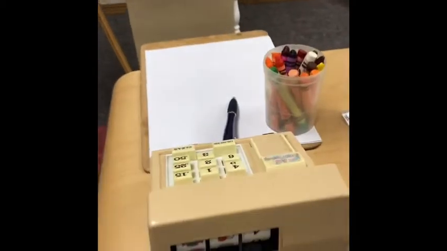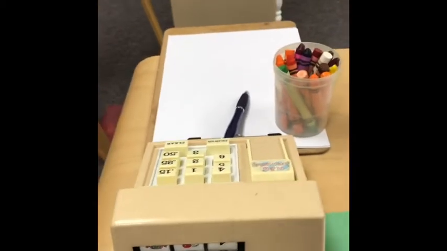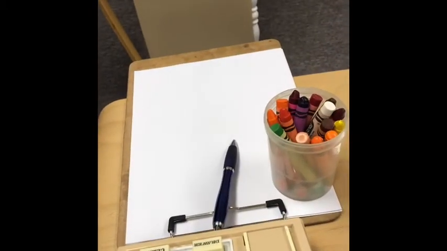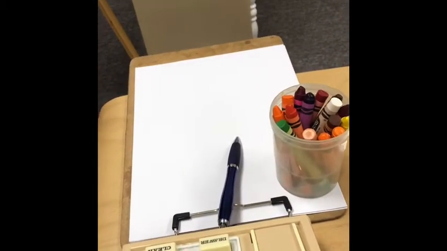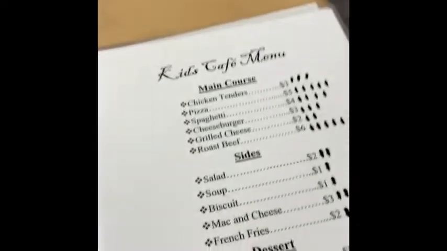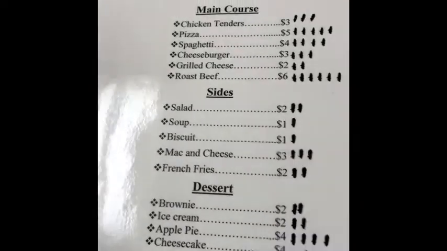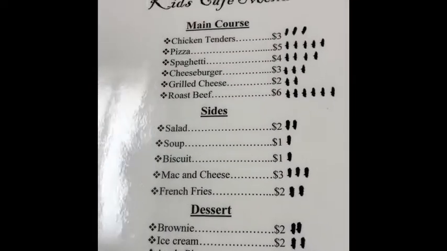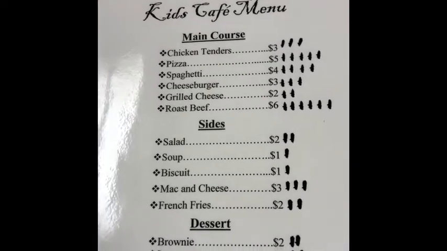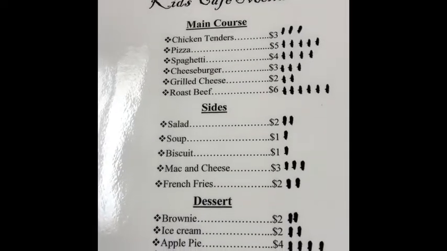So for the kids taking orders, they have their own register right here, and they have a notepad with different writing utensils back here to write down the orders, along with a chalkboard that I included back here. And then for the kids ordering food, we have a couple different types of menus right here. I wanted to include this written out one, and I made it super simple, so it's the Kids Cafe menu. It has a main course, sides, and dessert.